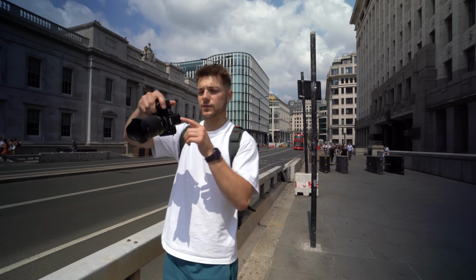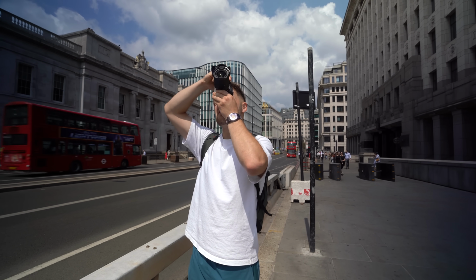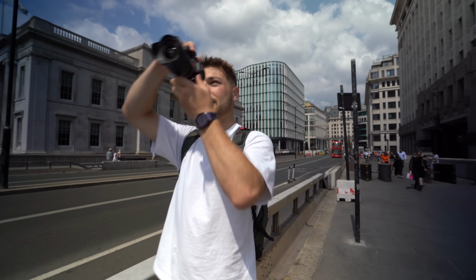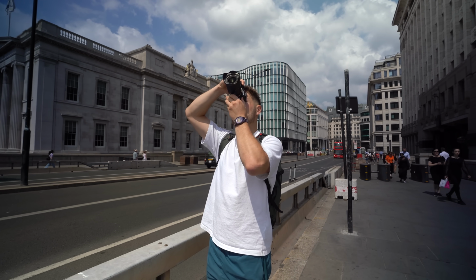So I'm actually going to use the viewfinder here because it's so bright. It means I can focus on the exact same part. I'm going to take a step here like this and take another shot.